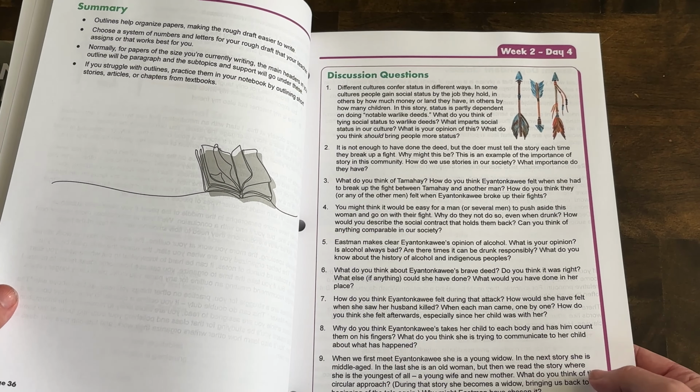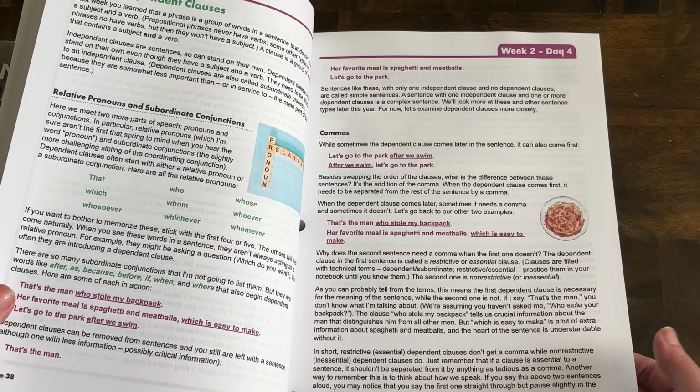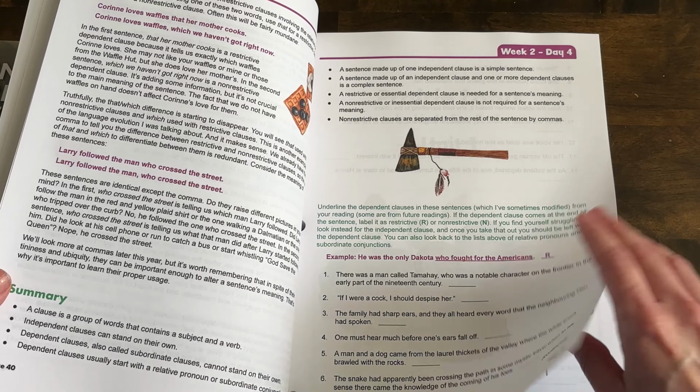Here are your discussion questions again. Day 4 is about dependent clauses. Let's get to the end of this.